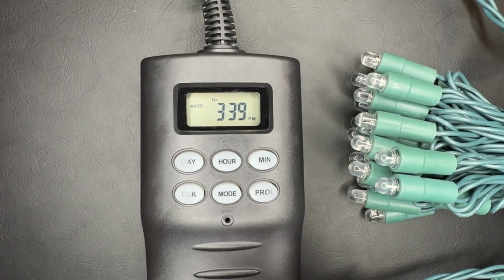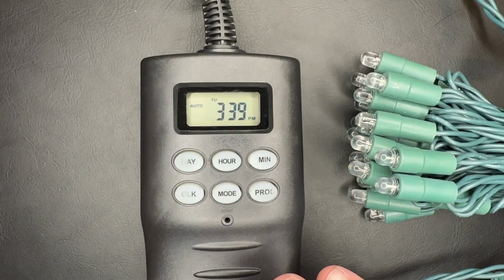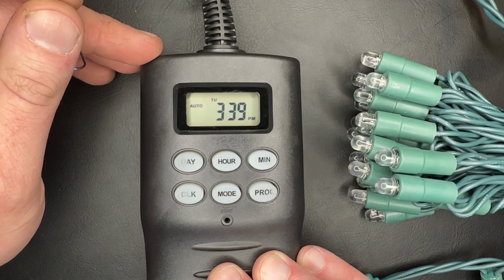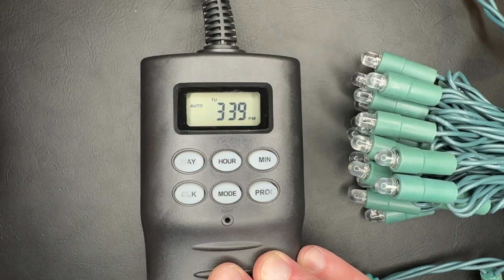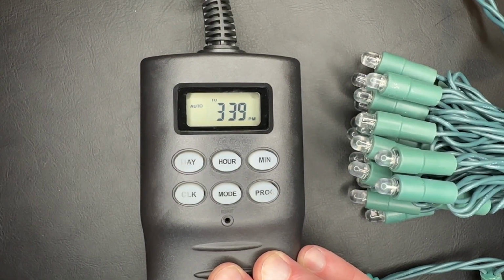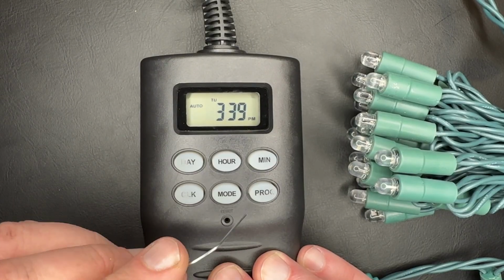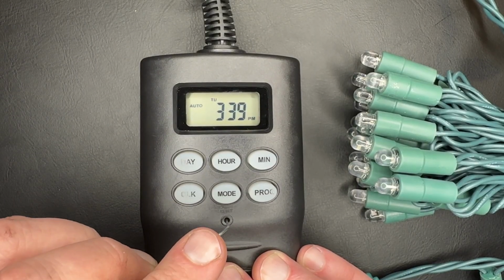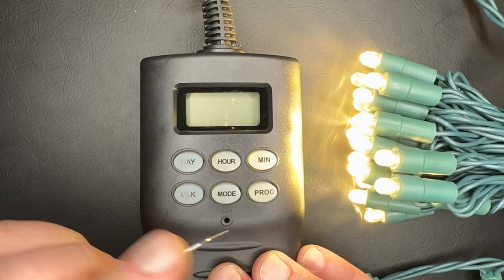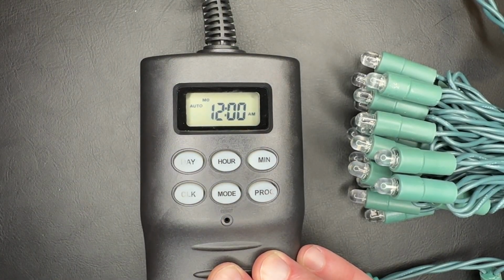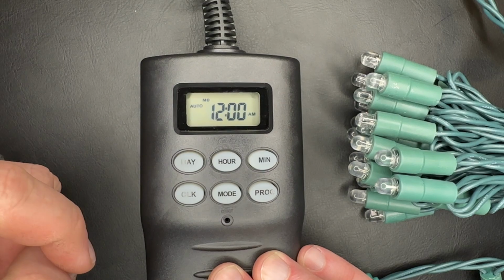We are going to talk about digital timers today. This one I've been messing with a little bit, so we're going to restart it. But I would encourage you to always restart these. No rhyme or reason, it's just nice peace of mind to know that it's been reset and that you're dealing with zeros. So you'll just go ahead and put in a paper clip. Everything will kind of flash, and you'll be at 12 a.m.